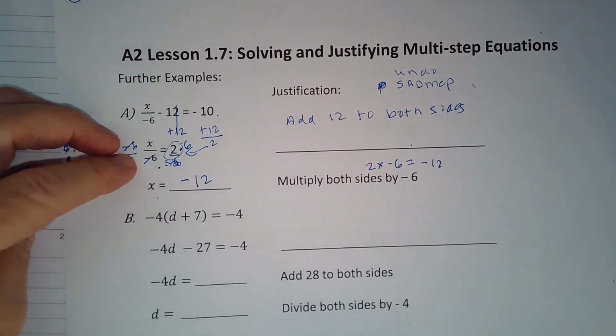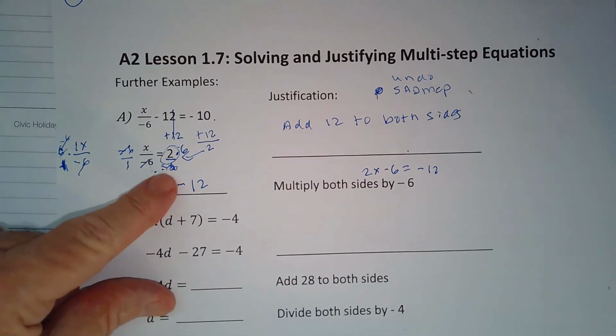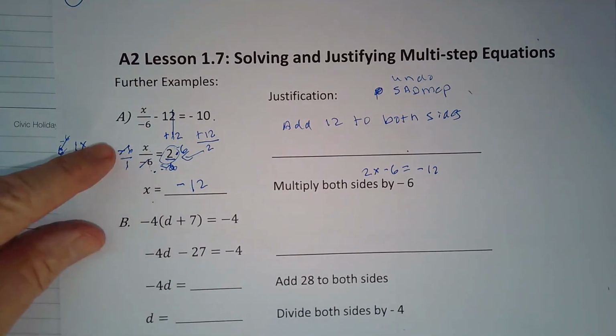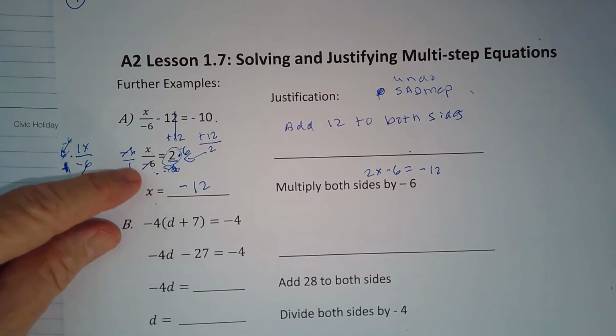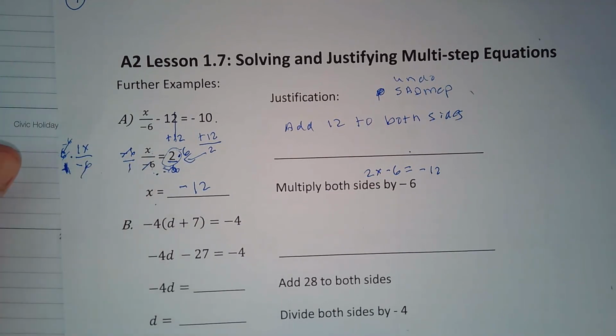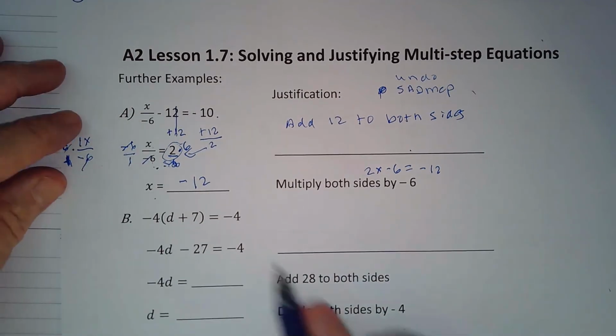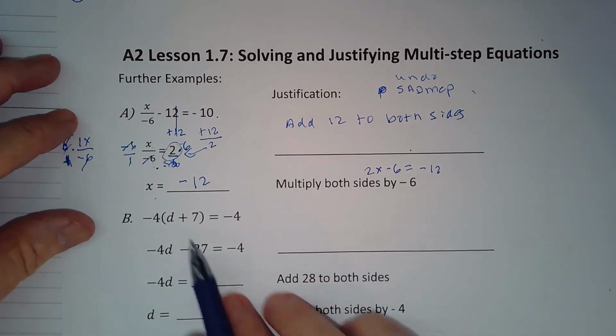And again, I'm sorry that it looks kind of messy, but this is 2 times negative 6 because I was multiplying again negative 6 to the x, to get rid of the negative 6 in the denominator. Okay. All right, so that's undoing, and with fractions it's a little messy, but there you have it. There's your answer. Okay, next problem.